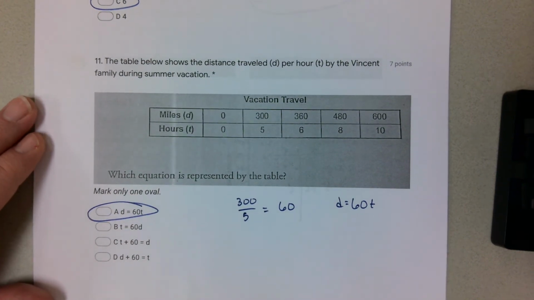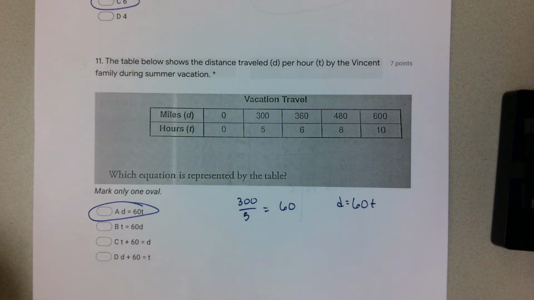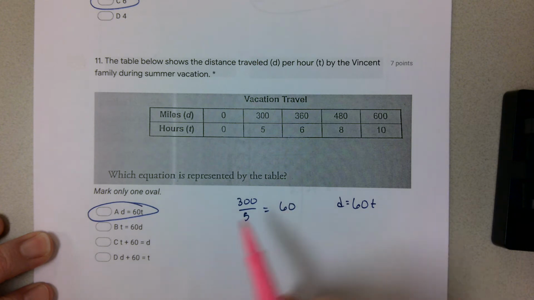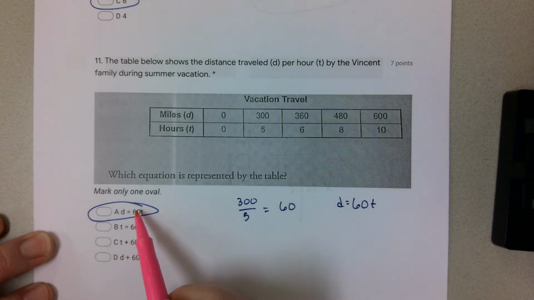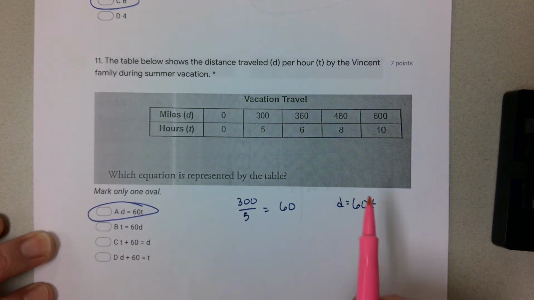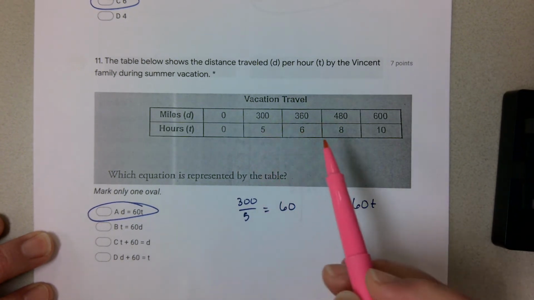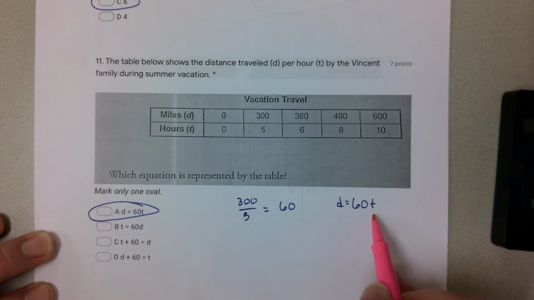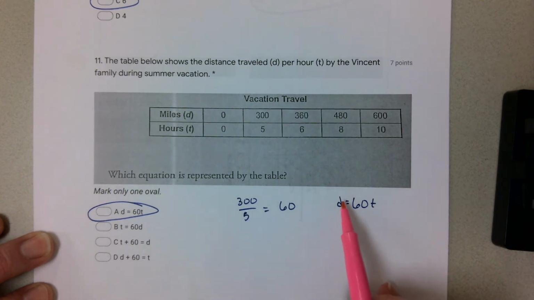Number 11, the table below shows the distance traveled D per hour T by the Vincent family during summer vacation. Which equation is represented by the table? So I went ahead and found that my rate of change was 60. I just need to know where to put it. Well, that 60 is telling me times time, right? We're going 60 miles per hour. And then to figure out that total distance, that's what we would do: 60 times however many hours. So D equals 60T. That is A.